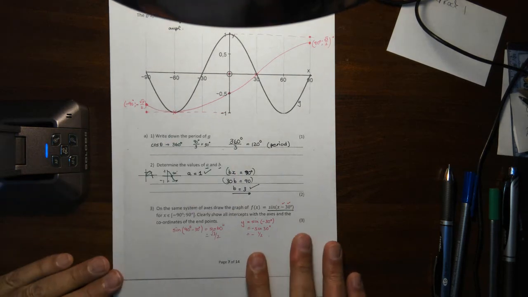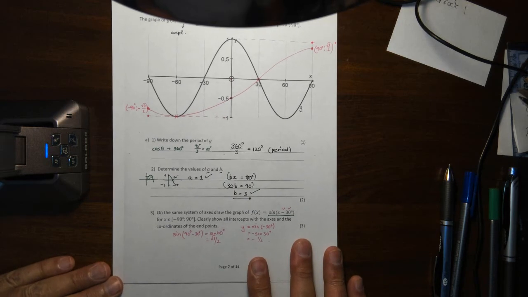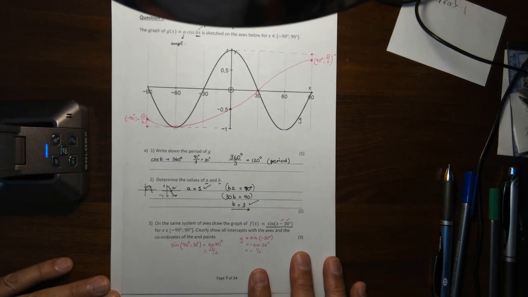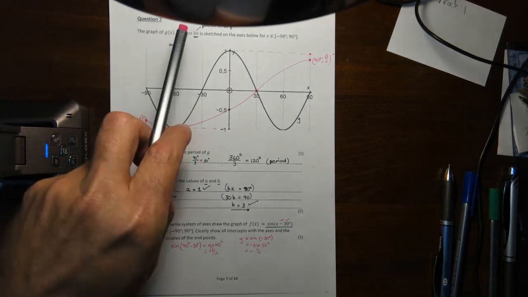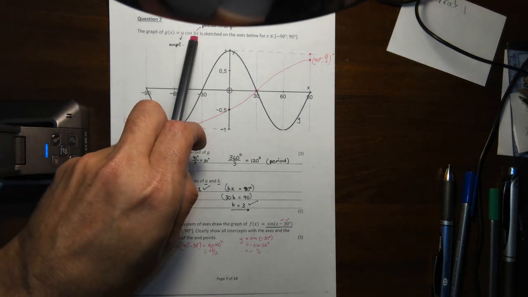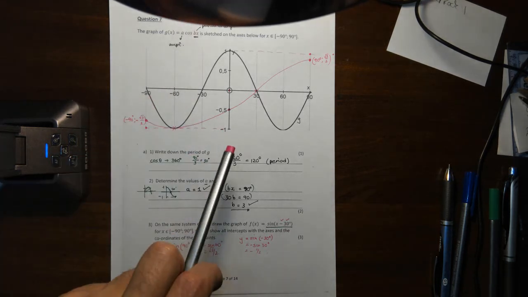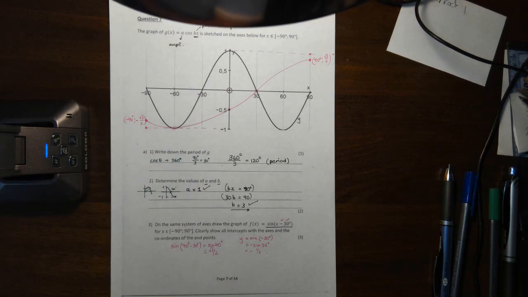So folks, there was nothing spectacularly difficult about this question. It was a nice, easy question. If you know your work well, you would have gotten 100% for this particular question. Just remember, if the change is with the horizontal values, you do the opposite than what the equation suggests.